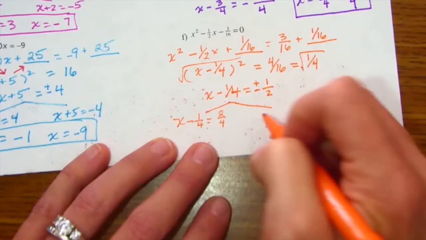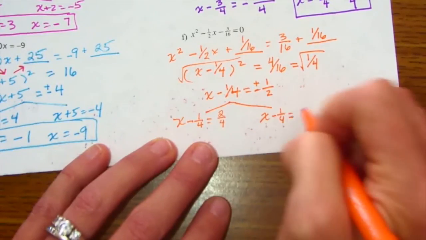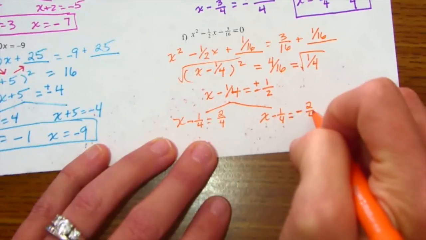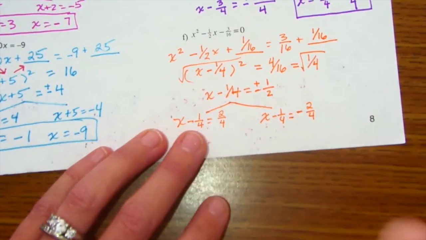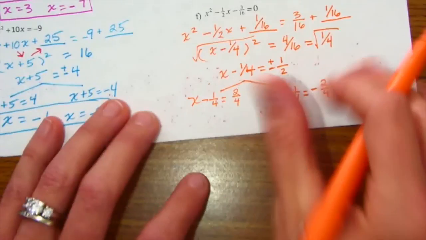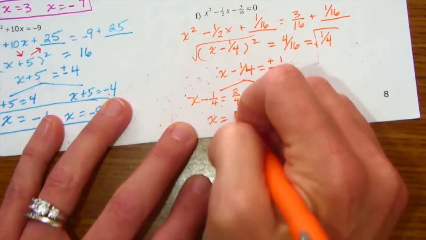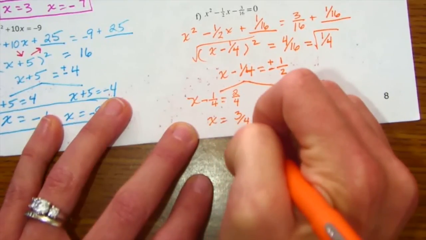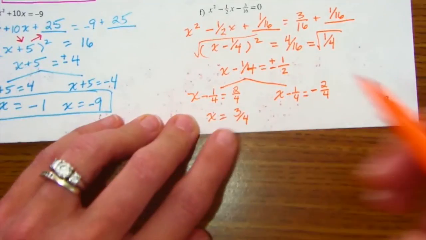And then this is going to be x minus 1/4 equals negative 2/4. And the convenience of that is now we have a common denominator, so we can just add 1/4 in our heads. So x equals, if you add 1/4 to 2/4, you get 3/4. And here, negative 2/4 plus 1/4 is going to be negative 1/4.